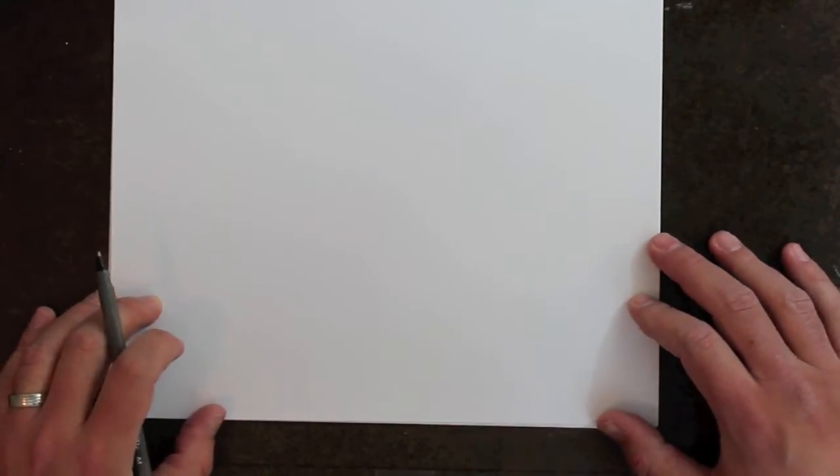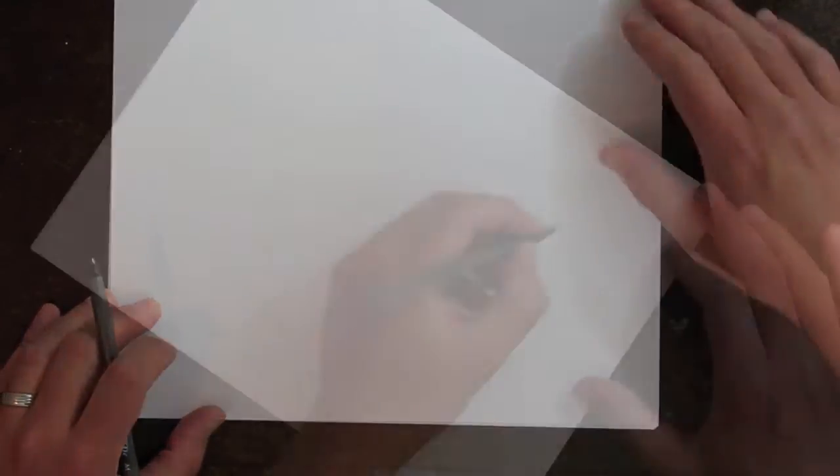Today I'm going to be talking about two-point perspective as it relates to interior and exterior views.